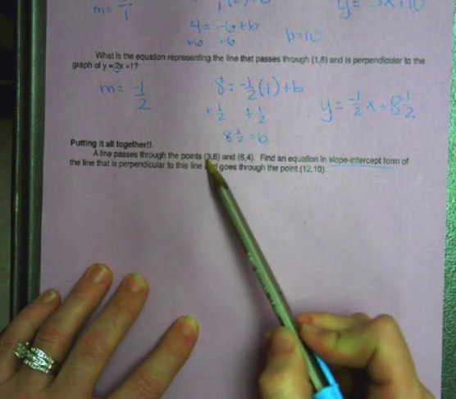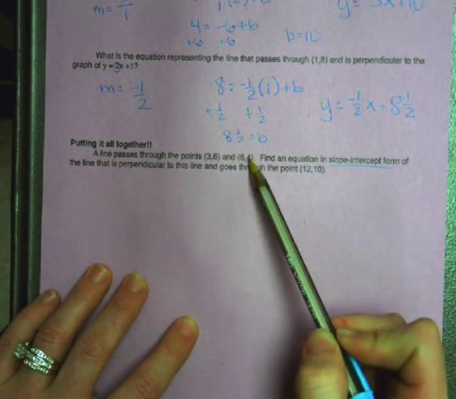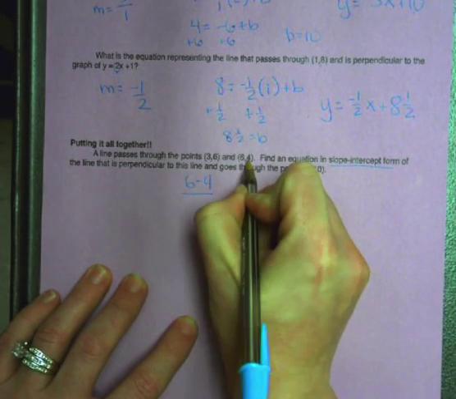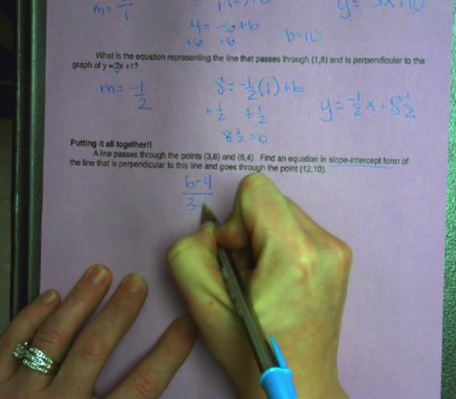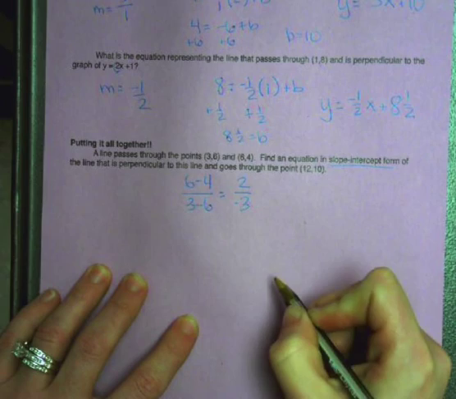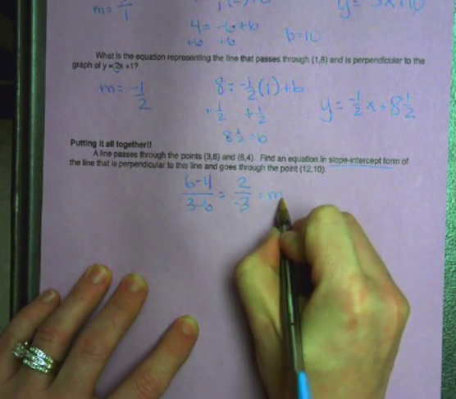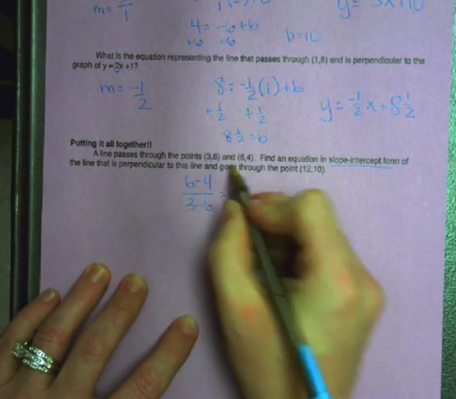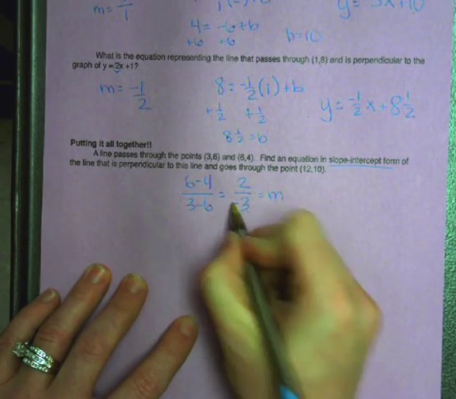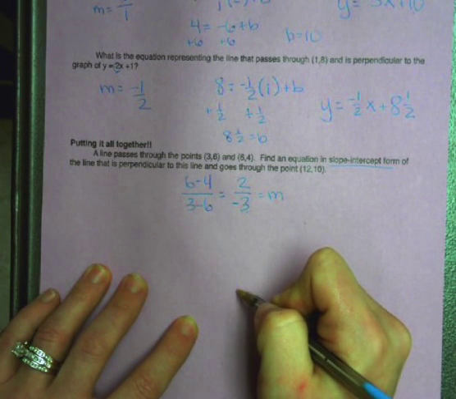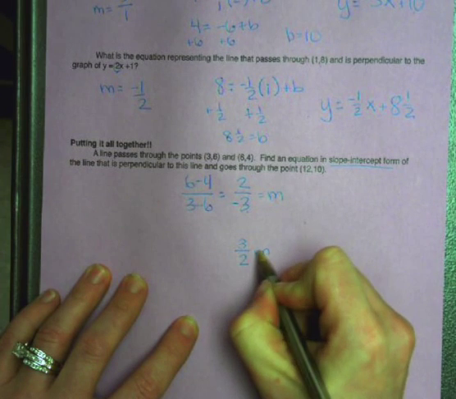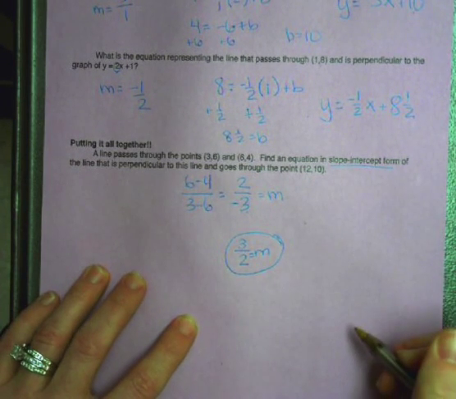What do I have that would give me slope? I have 2 points. We know how to calculate slope from 2 points. 6 minus 4 and 3 minus 6 gives me 2 over -3. So that's my slope for this line. But I want an equation perpendicular to this. So opposite reciprocal of that would be a positive 3/2. So this is the slope I'm going to want to use.